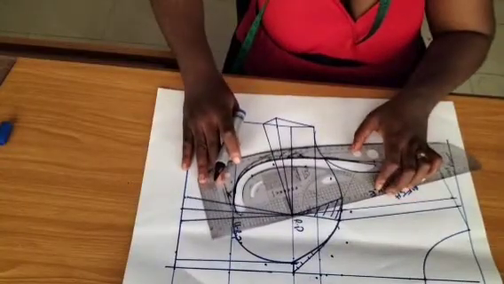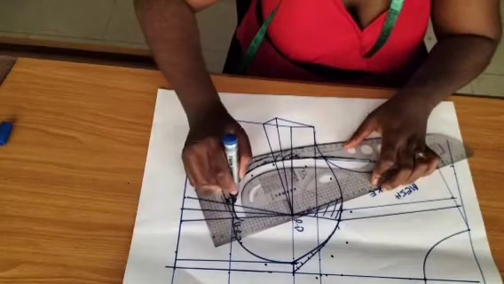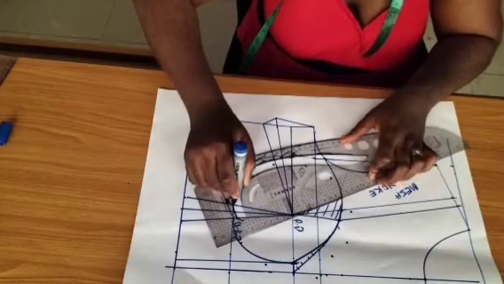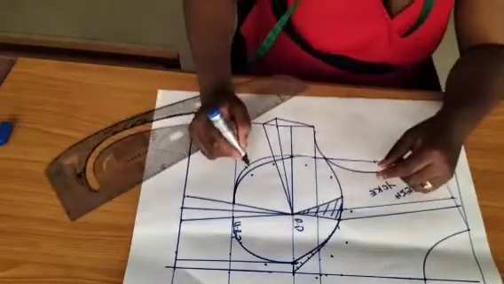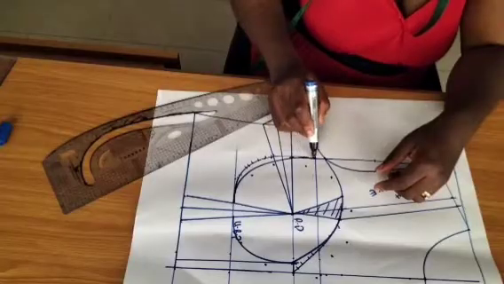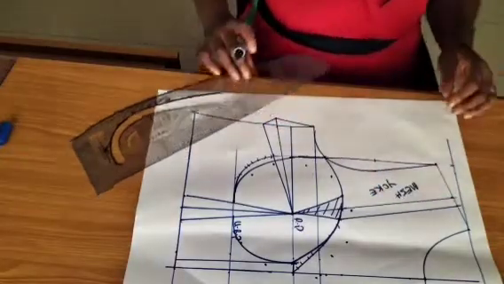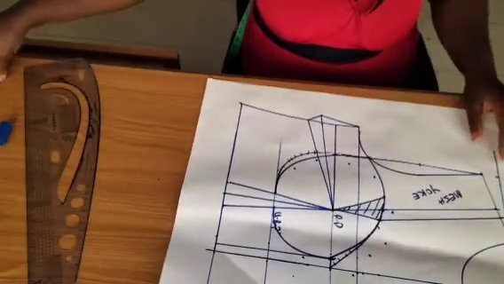Let me do that very properly, please. It's supposed to be connected from this point to this point. This is not the line, please. So this will be connected to that point. So we have our corset cup constructed now.